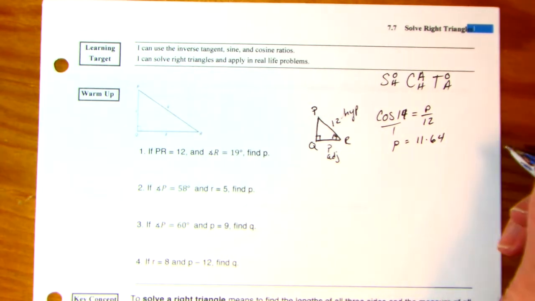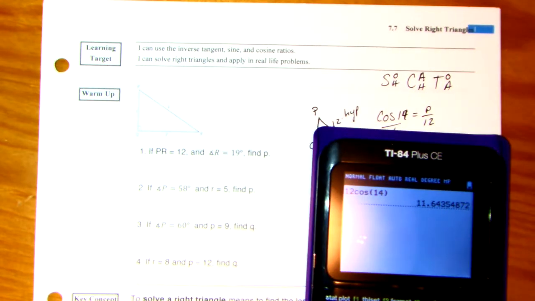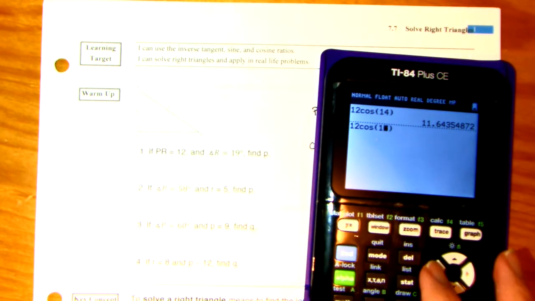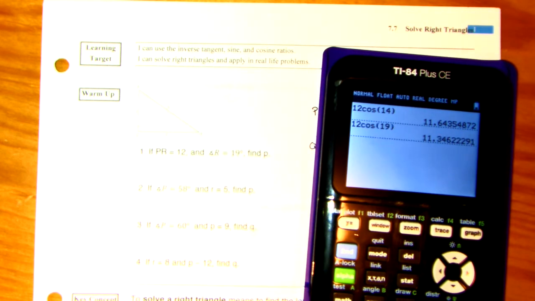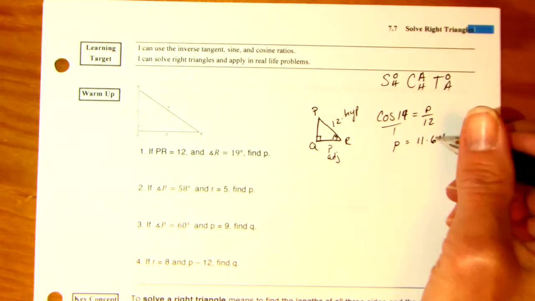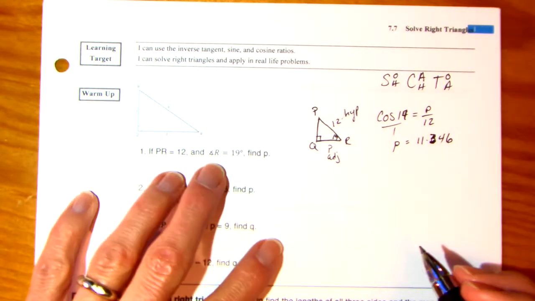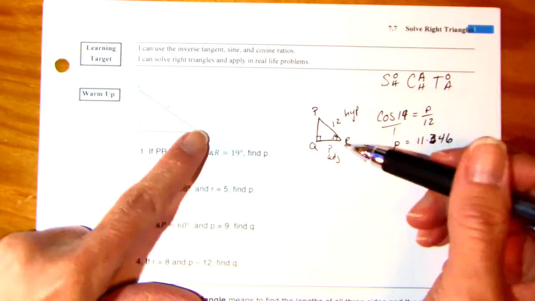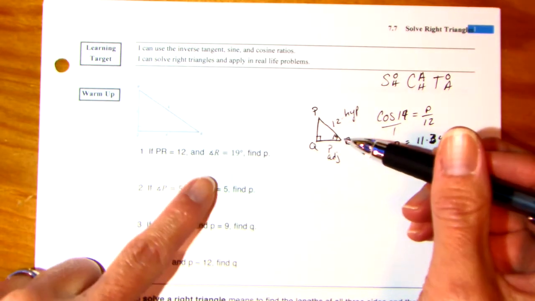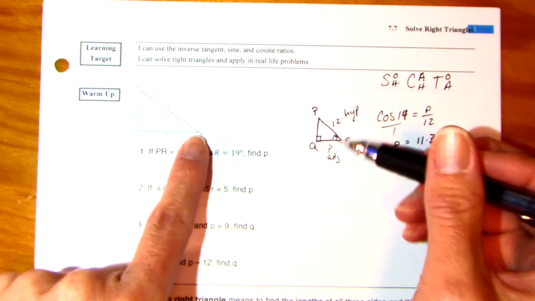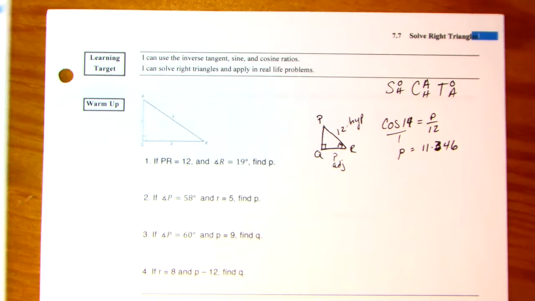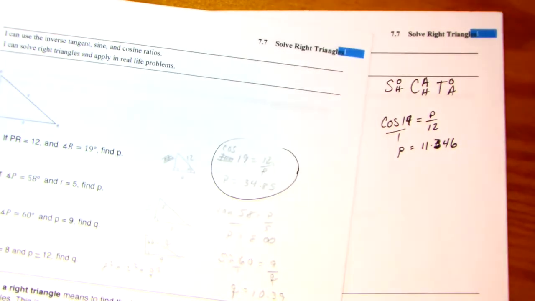I'm looking at my notes and I have an error in my notes. I'm not sure what's going on. Oh, did I press 14 again? I did. It's supposed to be 19. Let's change that to a 19. Why is the 14 in my head? Those numbers kind of moved around a little bit. It's 11.346. I just want to make sure that I have this: P, R, Q, this is little p, and the angle of R is 19. So adjacent over hypotenuse. Okay, so I just have a big mistake right here.